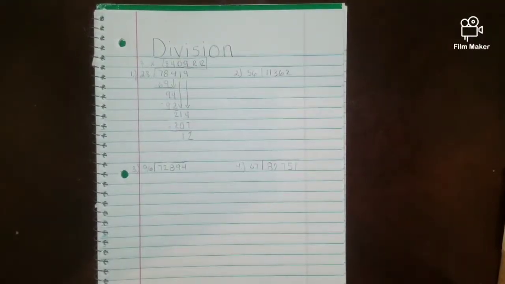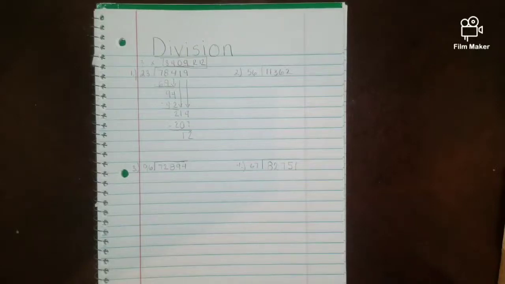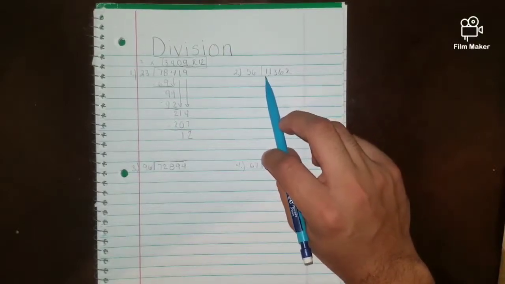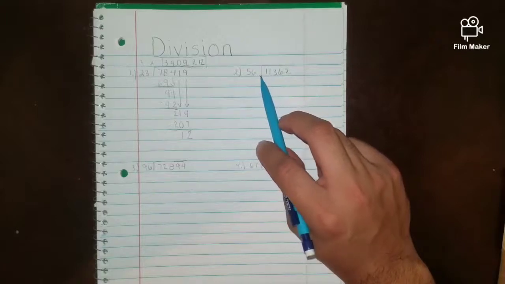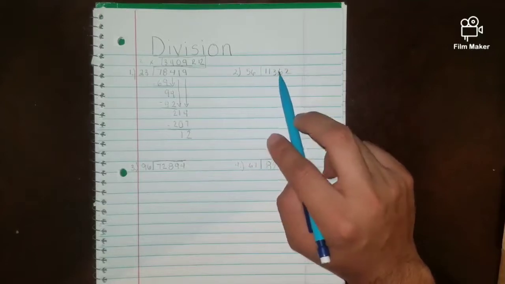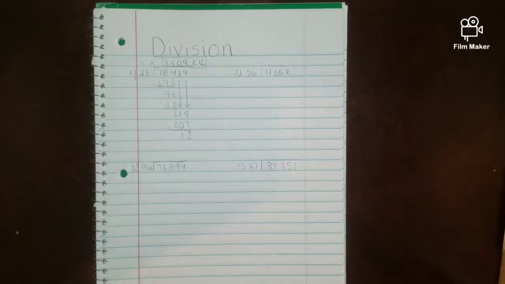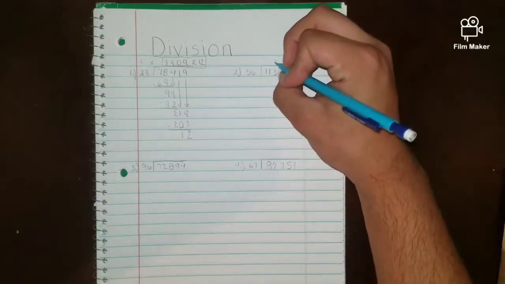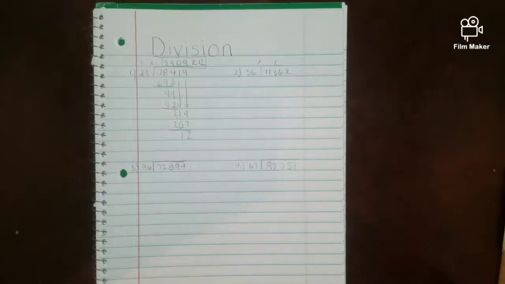For our next equation, we have 11,362 divided by 56. So first, we have to go to our second digit inside of the number inside the house, and it's 11. And since 56 is bigger than 11, we have to go straight to our third digit. So 56 can go into 113 2 times. So we would put a 2 right here, and we multiply 2 times 56.